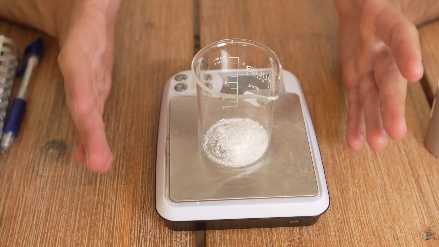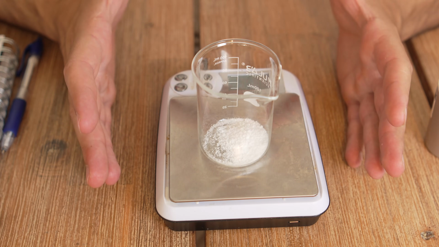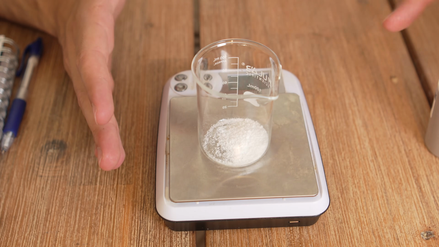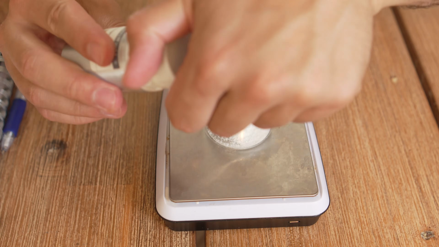I'm gonna make a total of 10 grams of scent blend, which means that if I'm using 24% ambroxan, I'm gonna add 2.4 grams.